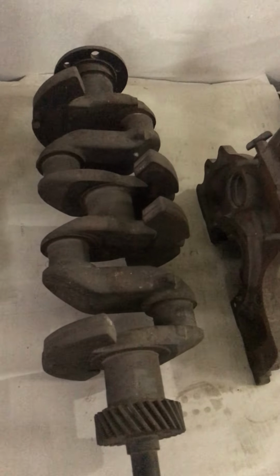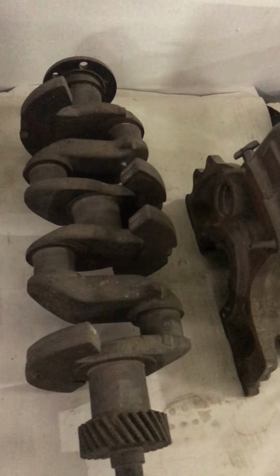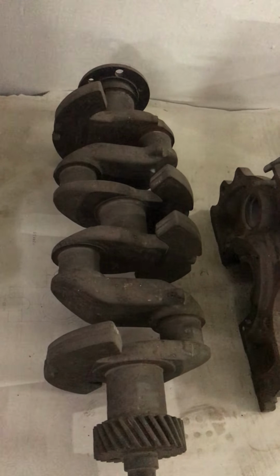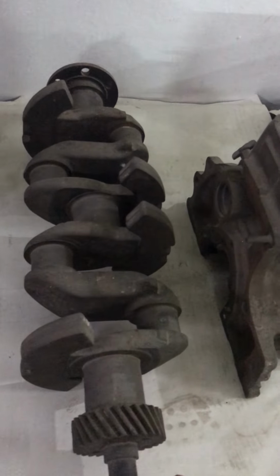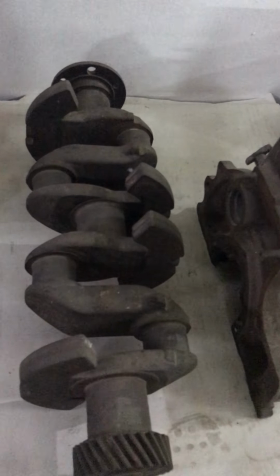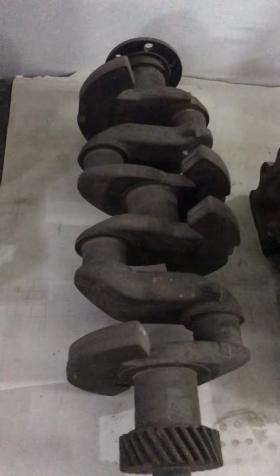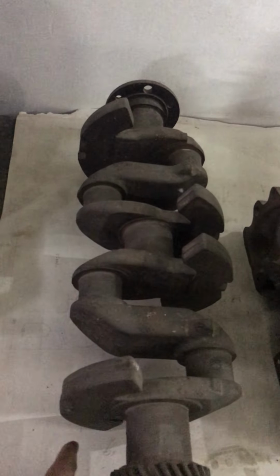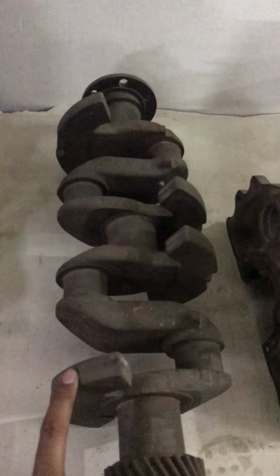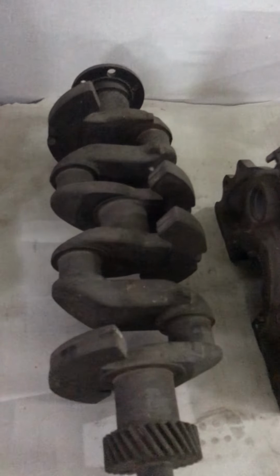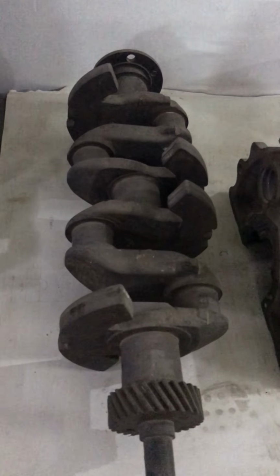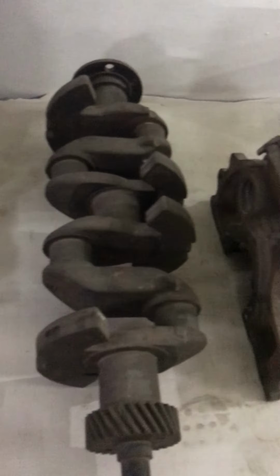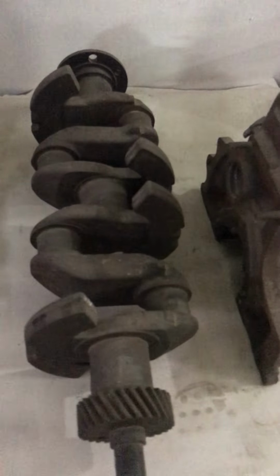The reason is that this is the crankshaft of a four-cylinder four-stroke engine. Its shape is made in such a manner that it is able to accommodate the four connecting rods, and the heavy weights over the cranks are provided so that there is no problem for balancing. For the balancing purpose, we provide this kind of shape to the cranks. So this is all about the crankshaft.